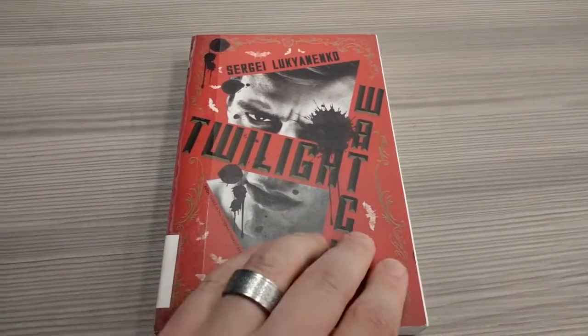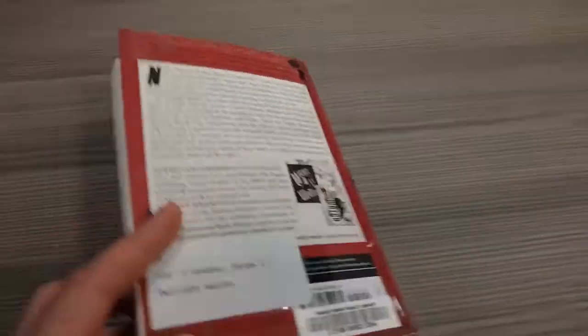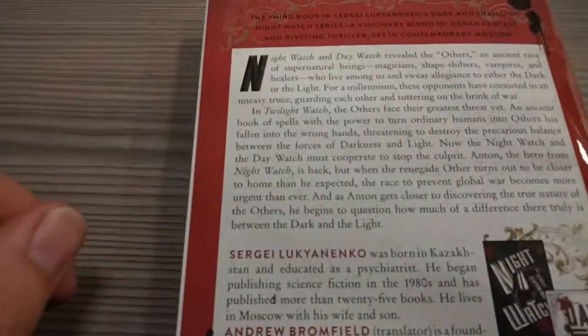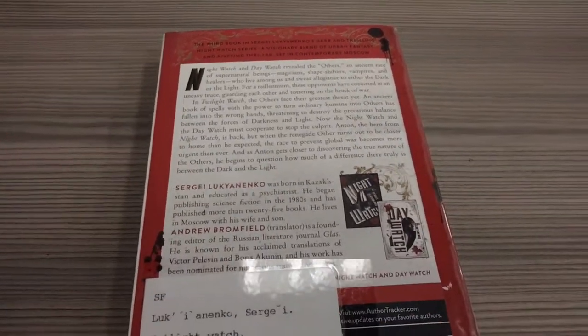So, with our science fiction, we start out with Twilight Watch. It looks like it's part of a series along with, I guess, Night Watch and Day Watch. I think it's things like vampires and supernatural, so okay.